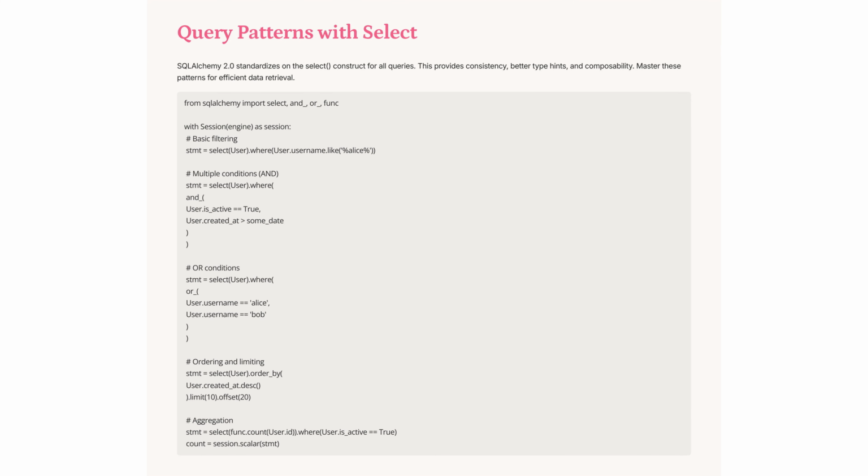SQLAlchemy 2.0 uses the select construct for queries, ensuring consistency and better type hints. Use select for basic filtering, combining conditions with and/or, and ordering with order_by. For aggregation, apply functions like func.count. These patterns enhance data retrieval efficiency and composability.